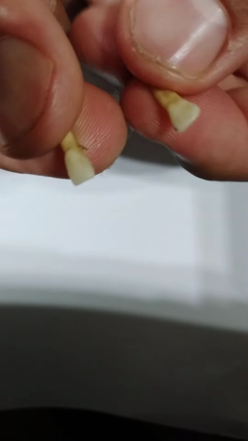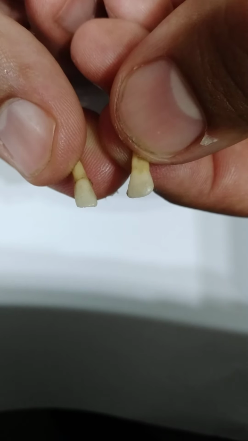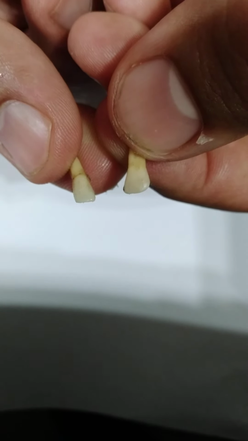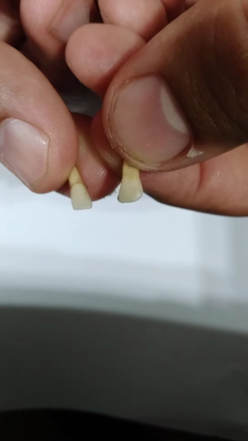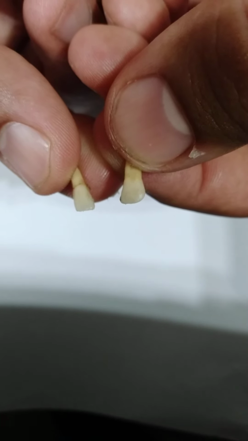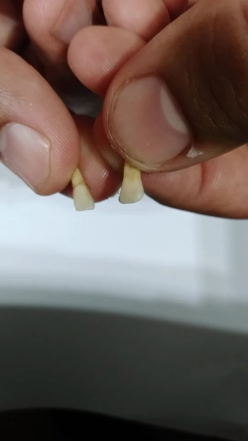In size, it is reverse of the permanent teeth in which the permanent mandibular central incisor is the smallest tooth in the oral cavity, whereas the permanent mandibular lateral incisor is larger.